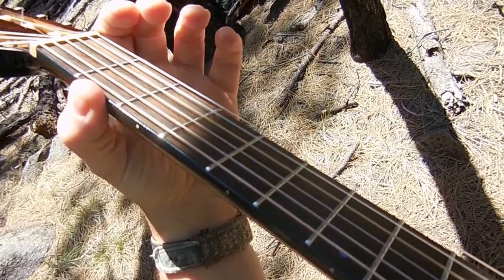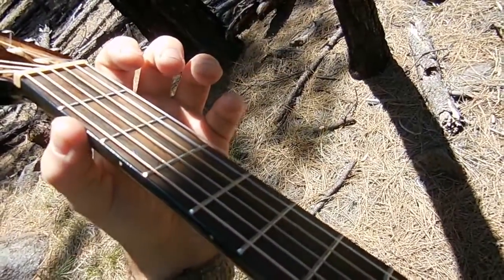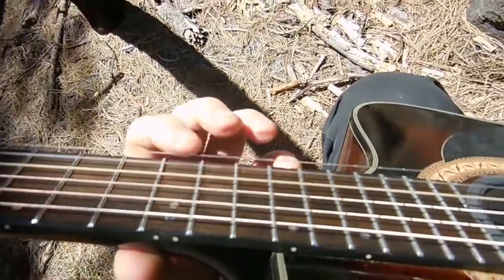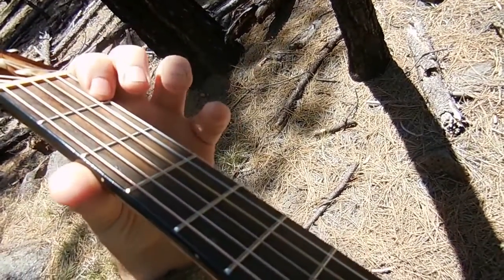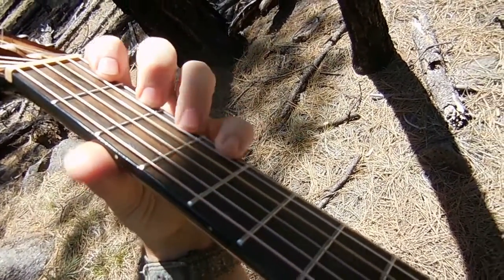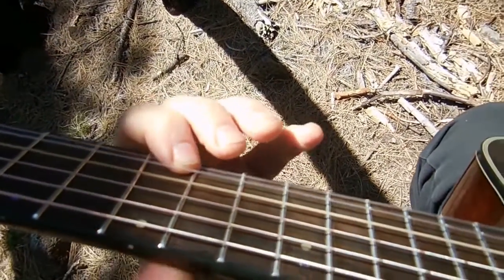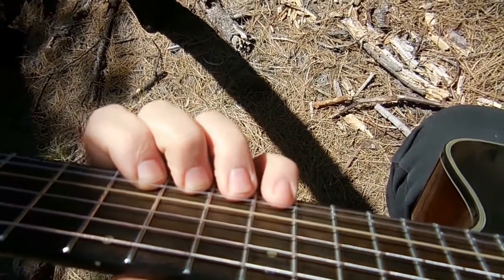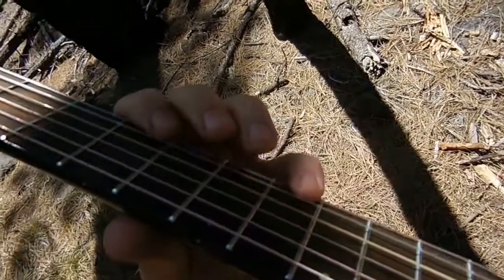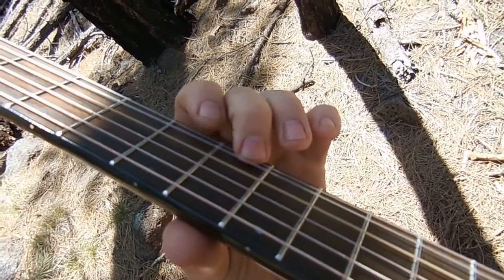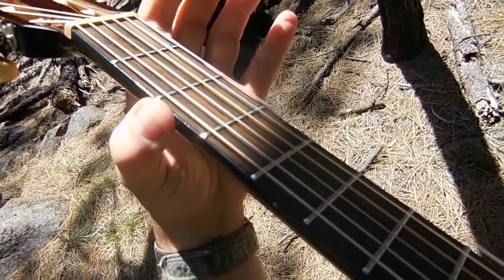Finally, for the high E string, you will play the E chromatic scale at a higher octave. Remember that the 12th fret is always an octave of the open string. E, F, F sharp, G, G sharp, A sharp, B, C, C sharp, D, D sharp, E flat, D flat, C, B flat, A flat, G flat, F, E.